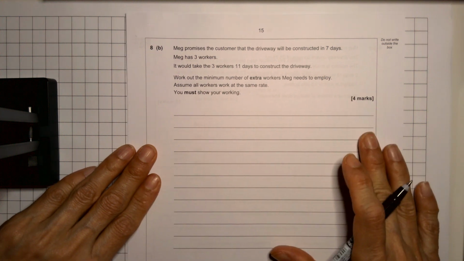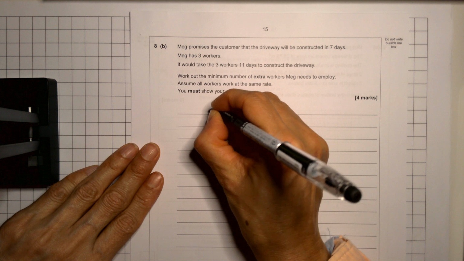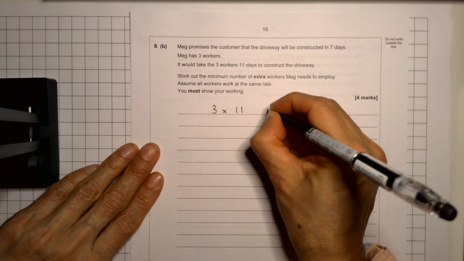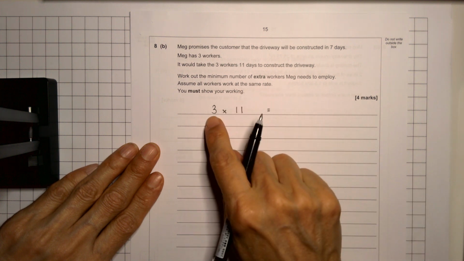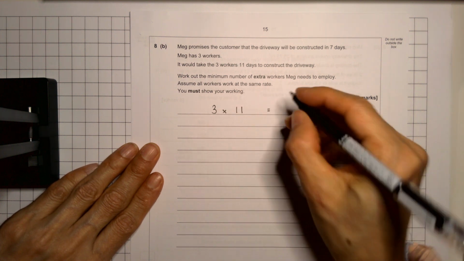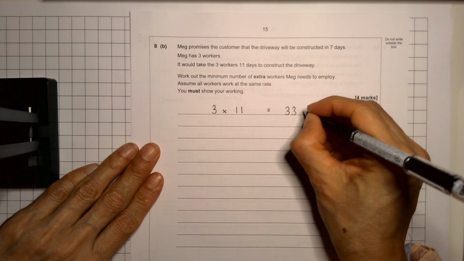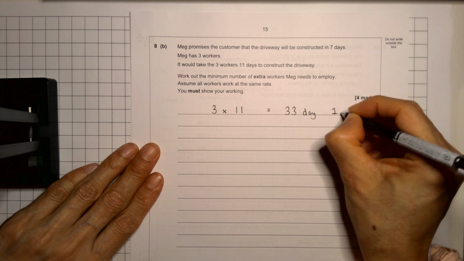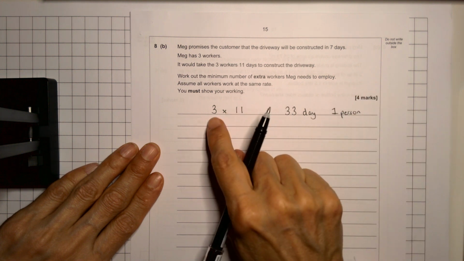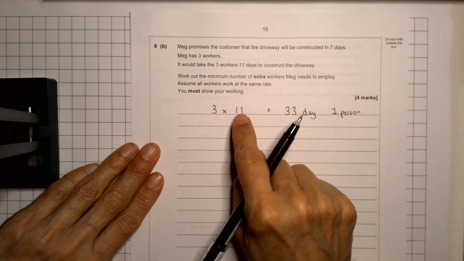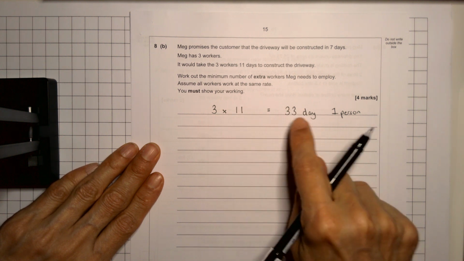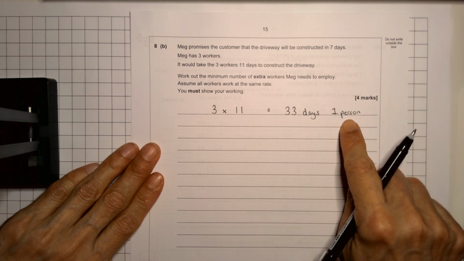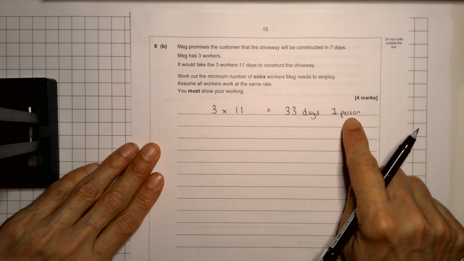So the first thing we need to work out is what normally happens. What normally happens if we normally have 3 workers and it takes them 11 days to do the job. Okay? So 3 workers, 11 days to do it, will mean that it would take one person 33 days to do the job. Because if it's one person, they'll have to do the job of each of these people, which means they'll have to work 11 days, then another 11 days, and then another 11 days. So it will take 33 days, sorry, that's a plural, so I should put S, for one person to do the job. But that's not what we wanted.